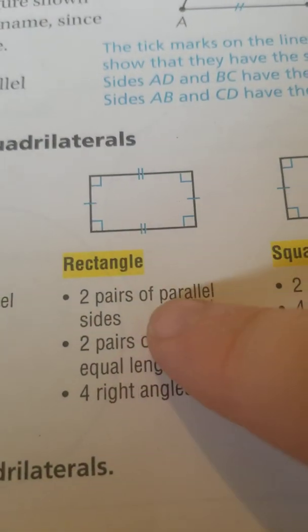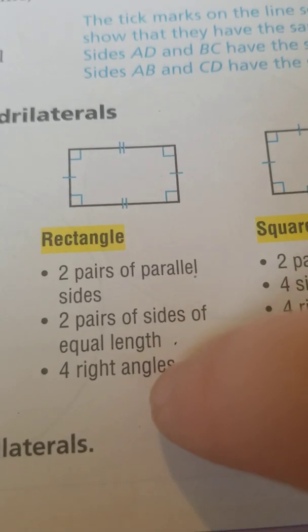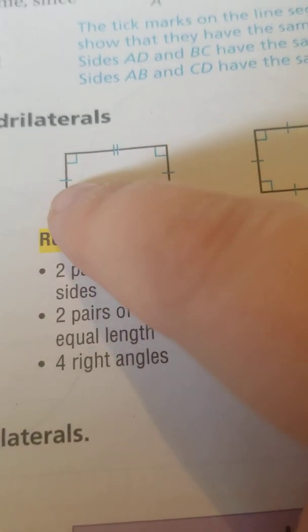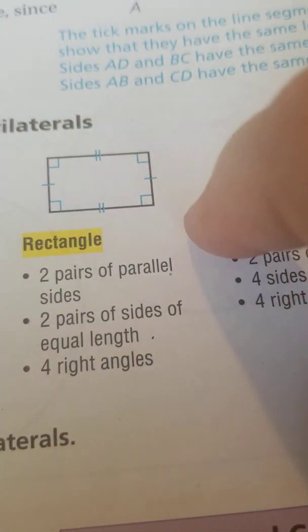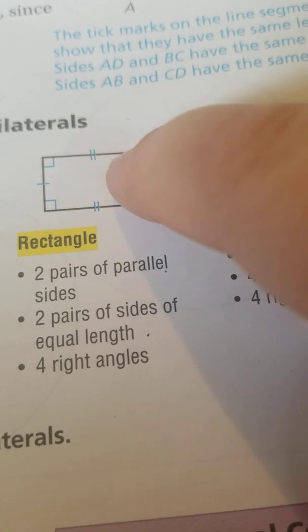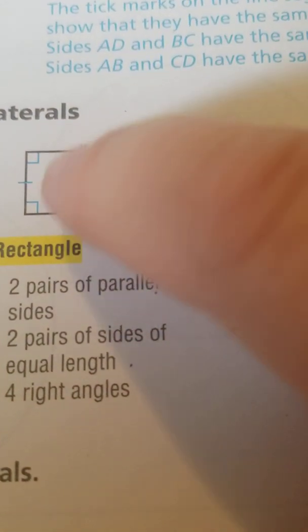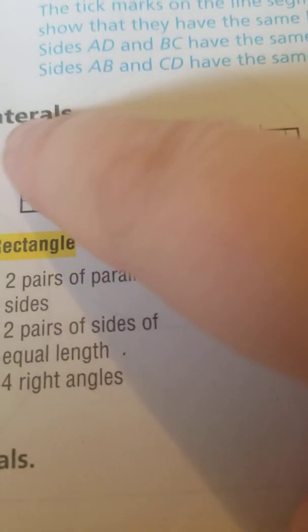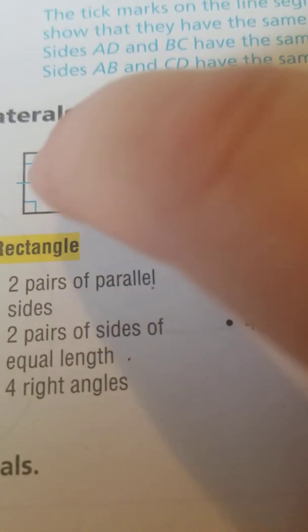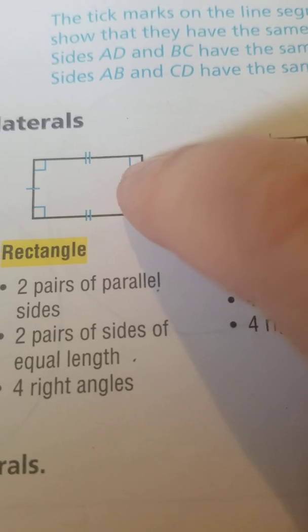Rectangles have two pairs of parallel sides, two pairs of sides that are equal length, and four right angles. So this tick mark shows you that this side is equivalent to this side. They are also a parallel pair. This one has two tick marks to show you that its partner is this one right here. So these two are parallel to each other. They also are the same size. And here's a 90-degree angle, 90-degree angle, 90-degree angle, and a 90-degree angle.